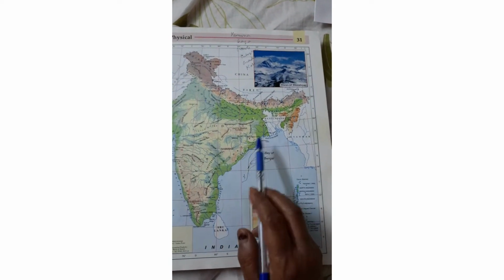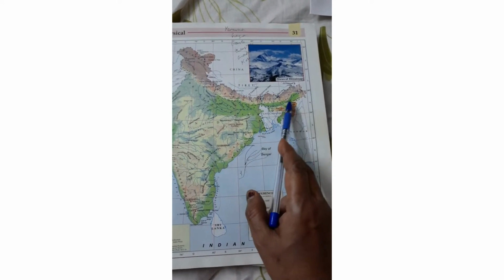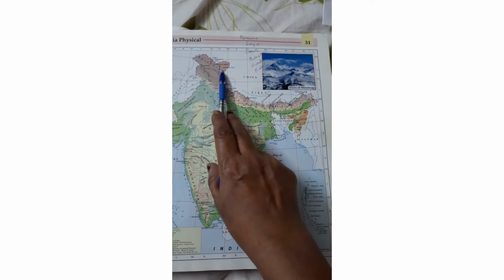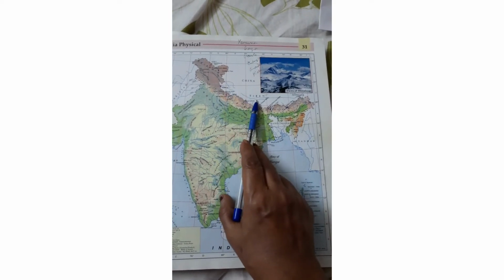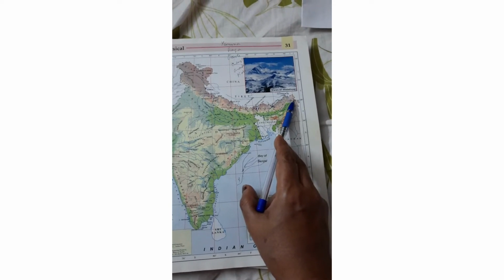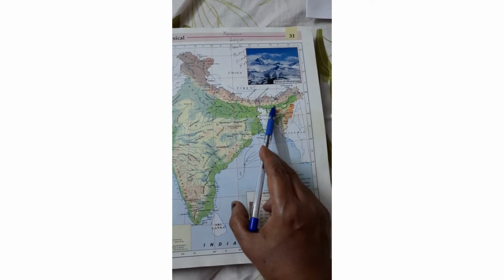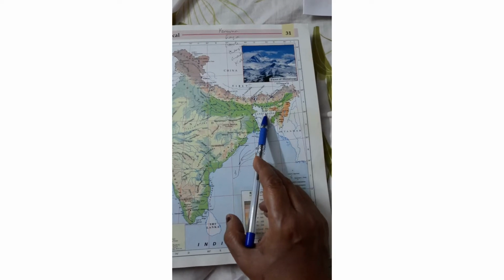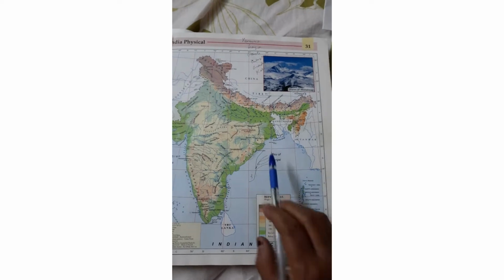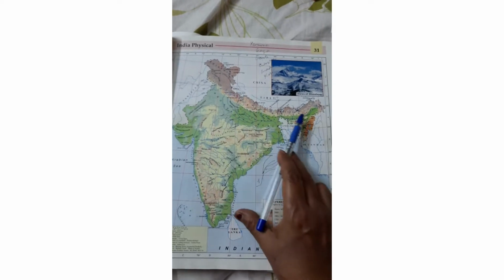Now we have another river system, that is Brahmaputra river system. We can see these are the Brahmaputra river and its tributaries. Brahmaputra river also originates from Himalayan ranges and it starts flowing mainly in China, Tibet, then it enters into India in Arunachal Pradesh. It moves towards southwest and flows through Assam and all these states. Then it enters into Bangladesh and merges into Bay of Bengal. These are the three main river systems that originate from Himalayan ranges.